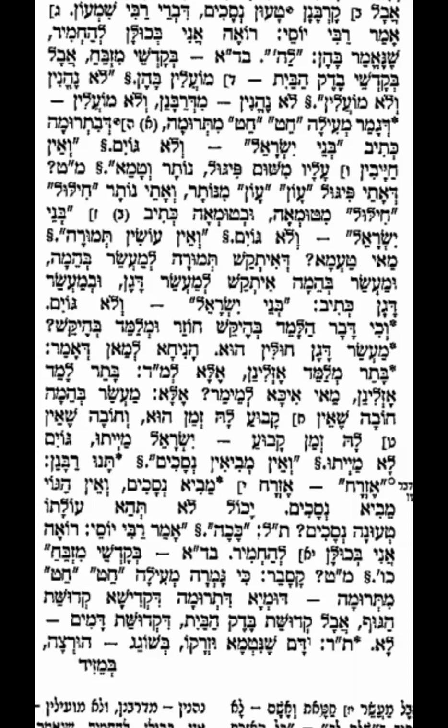Lo nehenin is miderabanan. You're not supposed to benefit from a goyish korban. Again, if a guy donates an ox, he wants to bring an ox for a korban, you cannot plow a field with that ox. That's a din derabanan. But if you did do it, you're not chayav me'ila on the korban.